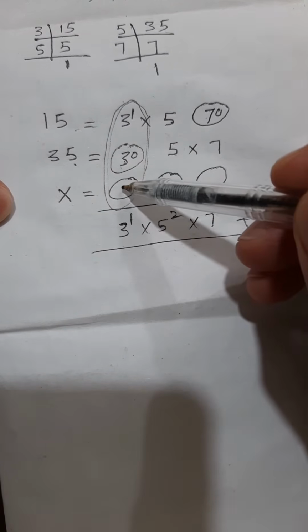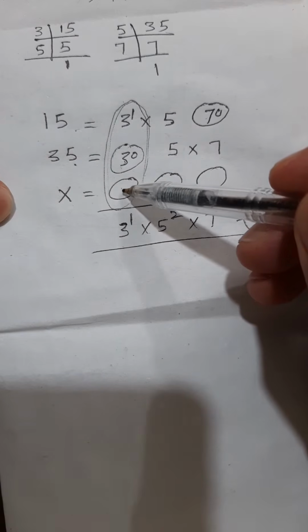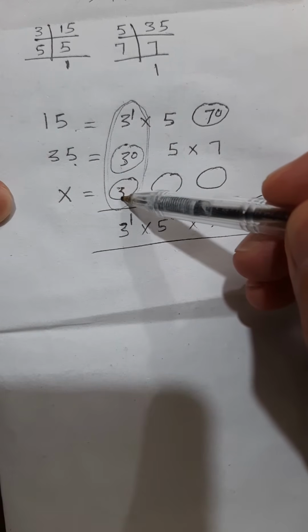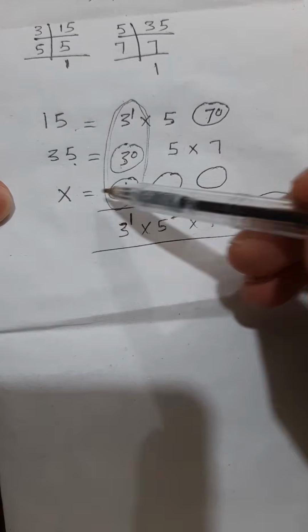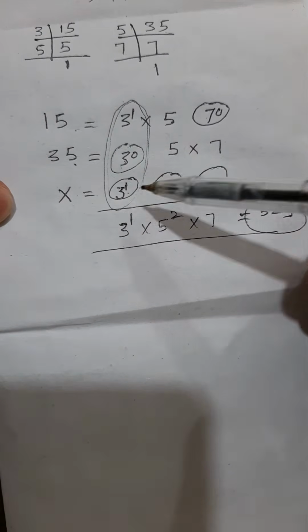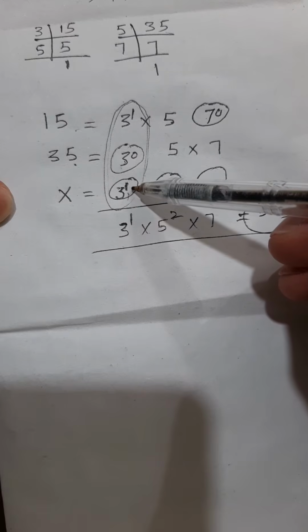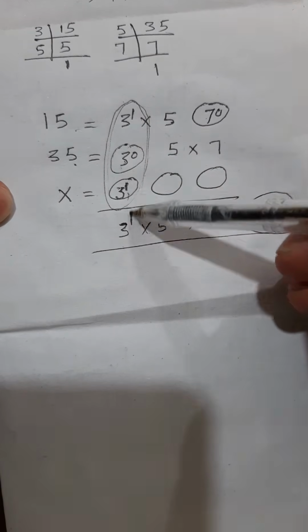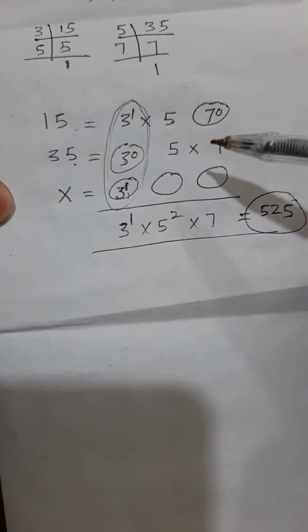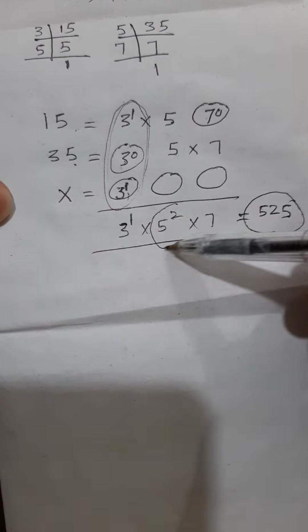So you can have two values of x here. Either here 3 raised to the power 1 is a factor of x, so let's write 3 raised to the power 1 here. We can also enter 3 raised to the power 0, because in both the cases 3 power 1 will be taken out, as the process is 5 square.